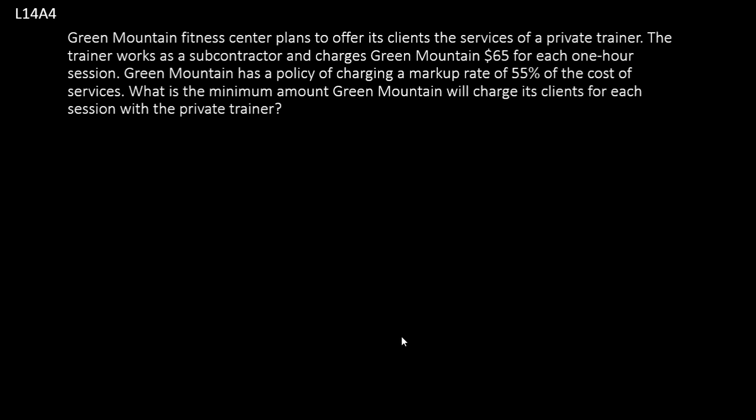Let's do one more. So Green Mountain Fitness Center plans to offer its clients the services of a private trainer. The trainer works as a subcontractor and charges Green Mountain $65 for each 1-hour session. Green Mountain has a policy of charging a markup rate of 55% of the cost of services. What is the minimum amount Green Mountain will charge its clients for each session with the private trainer?